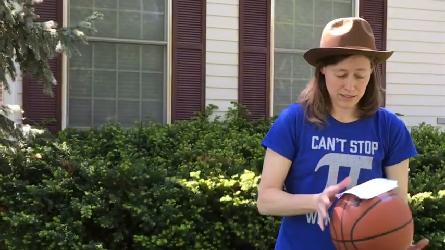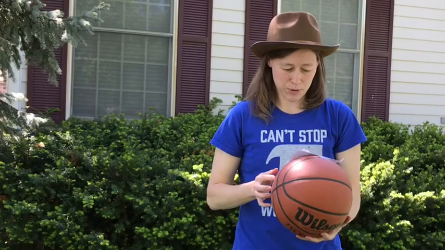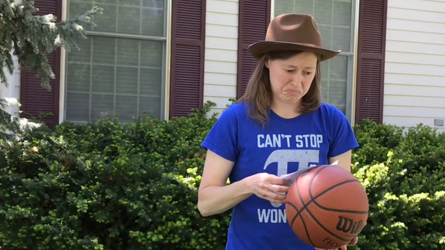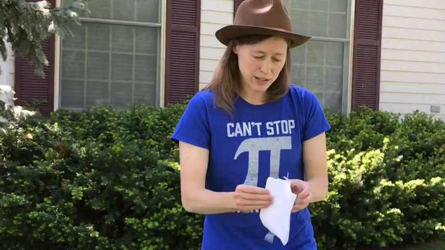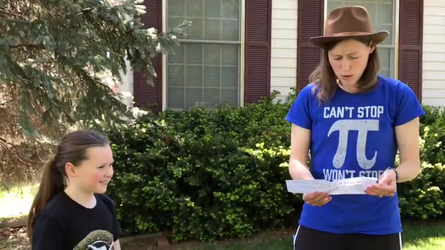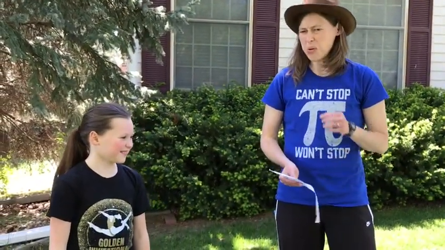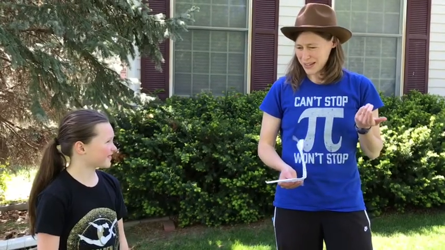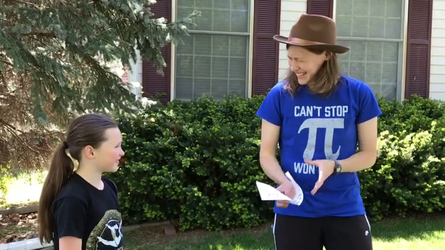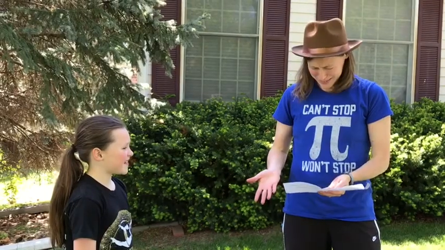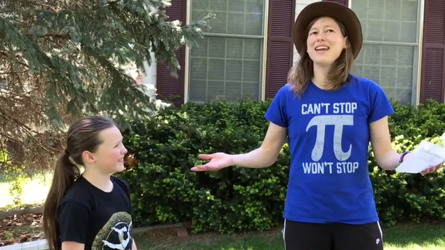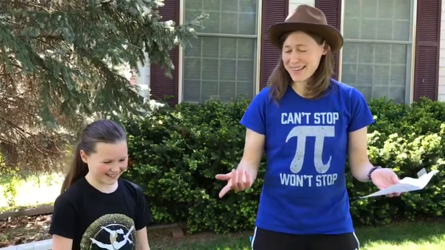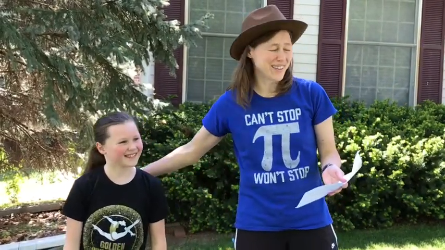Okay, well, I have a basketball with a paper attached. Maybe this is the clue I was waiting for. It says, what did the acorn shout when he was all grown up? Is that really a clue? Do you have any idea? Gee, I'm a tree. Gee, I'm a tree, like geometry. Oh, good job.